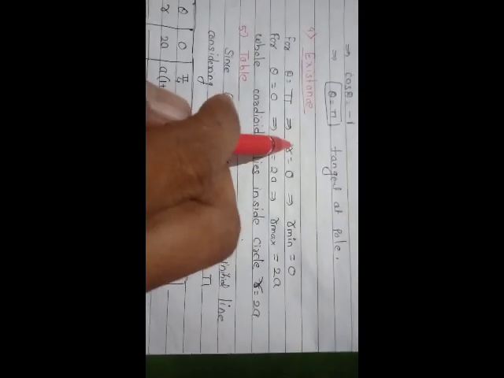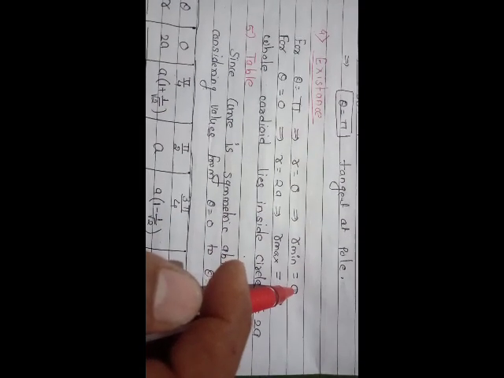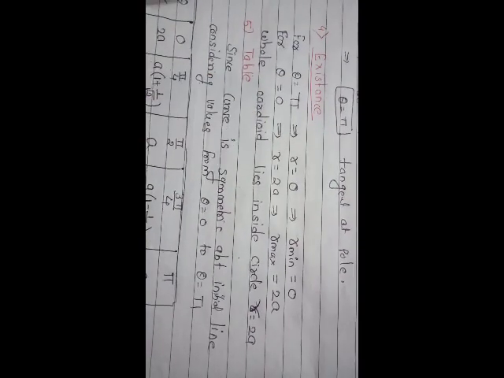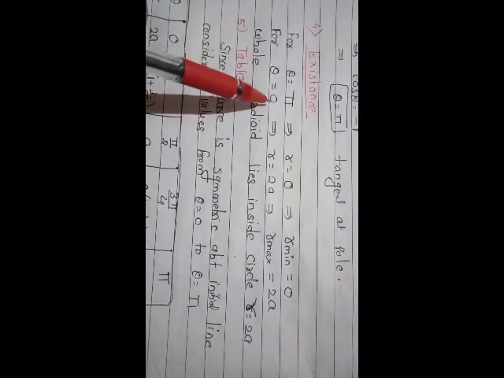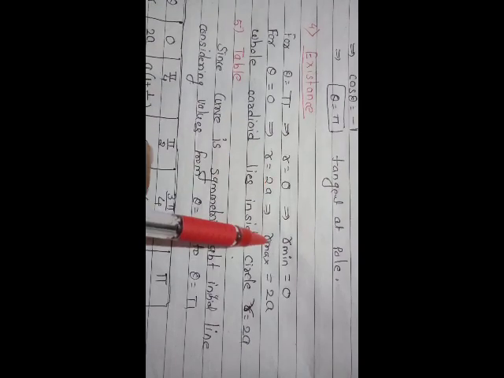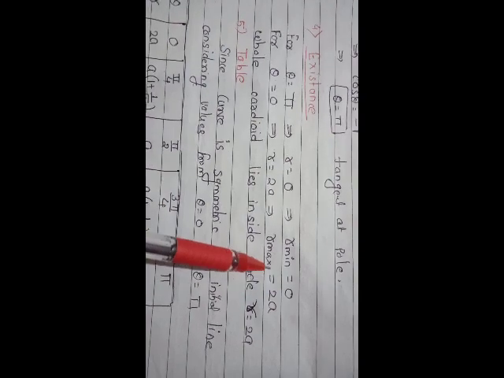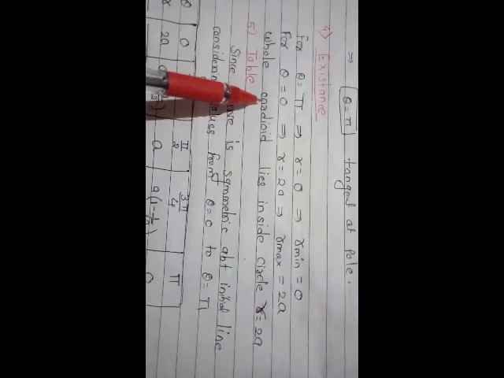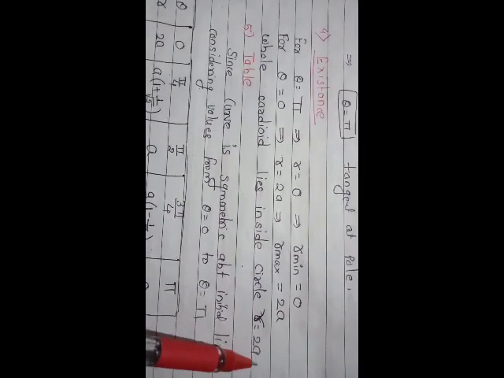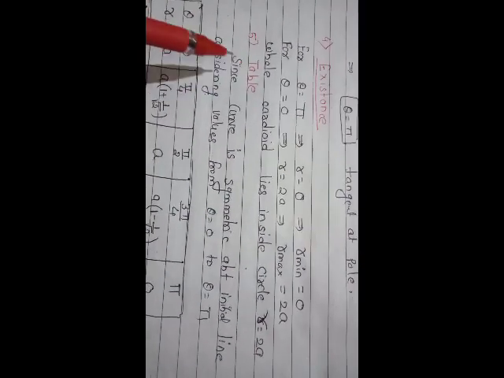Now we want to check the existence of the curve. When theta equal to pi, r equal to 0, and this is the minimum value of r. While taking minimum and maximum values, remember that we have to take positive values only. For theta equal to 0, r equal to 2a, and this is the maximum value of r. Since the minimum value is 0 and the maximum value is 2a, the whole cardioid lies inside the circle r equal to 2a. Next is the table of values.